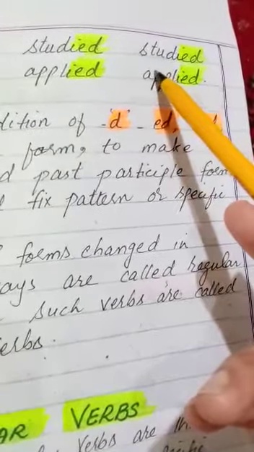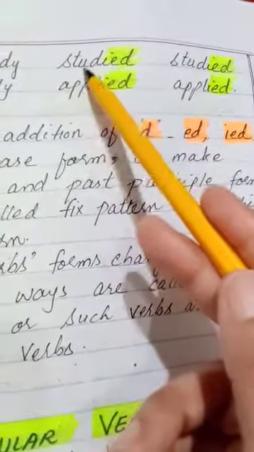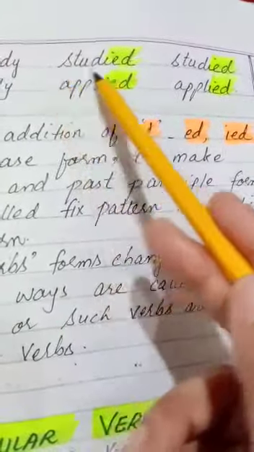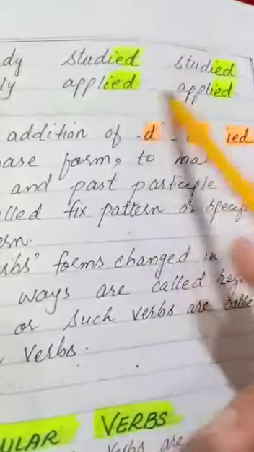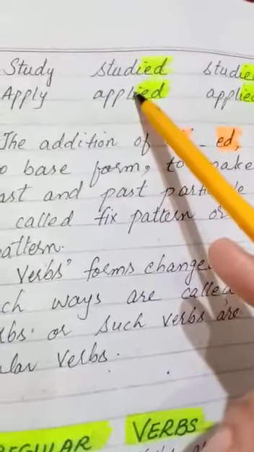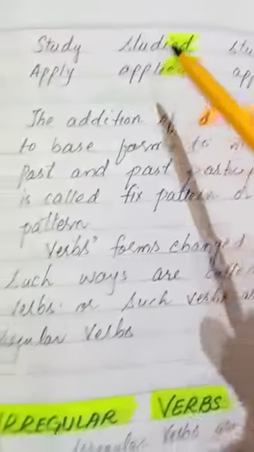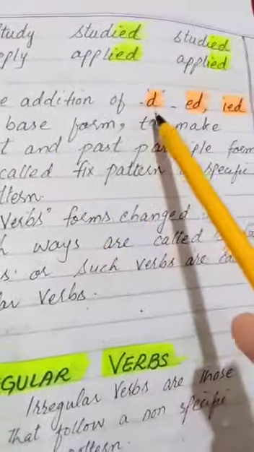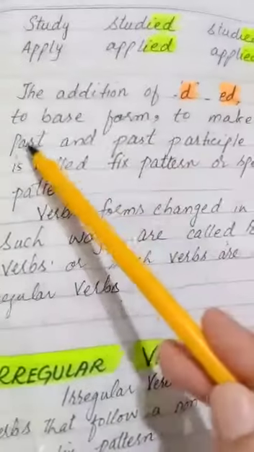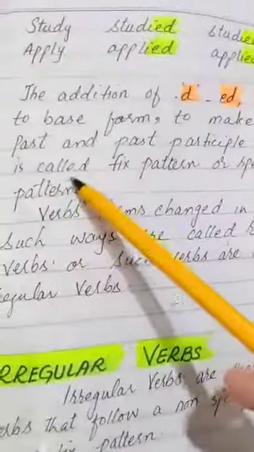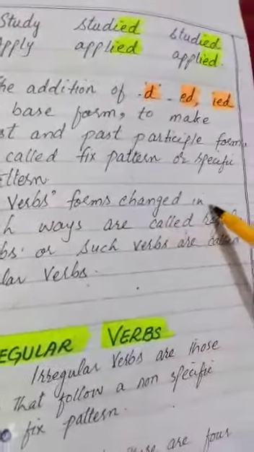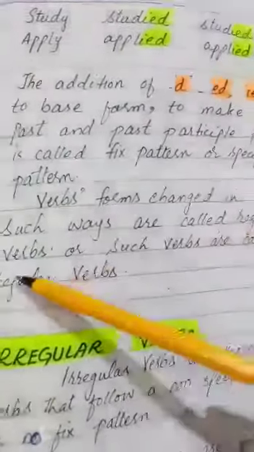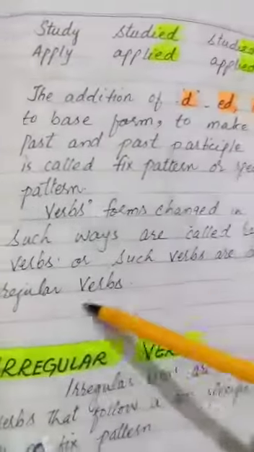So these are three types of verbs where we do not change the spelling of the base form, like they are having the specific pattern in past form and in past participle, they are same. So that category of the verb according to the forms is called regular verbs. Okay, now see further. The addition of d, ed and ied to base form to make past and past participle form is called fixed pattern or specific pattern, and verbs whose forms change in such ways are called regular verbs.